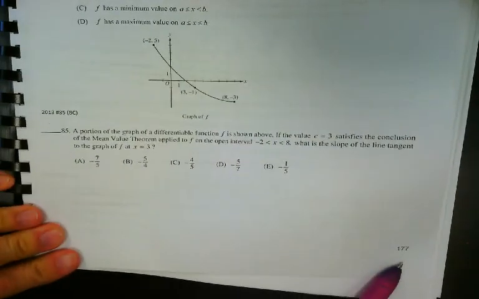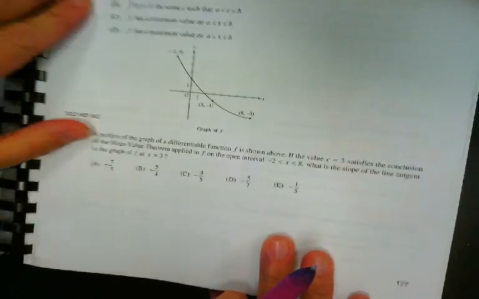Flick back to page 177. Let's try another mean value question here.